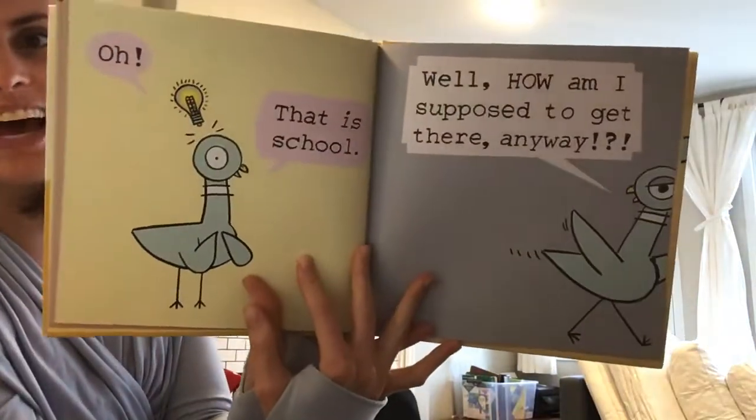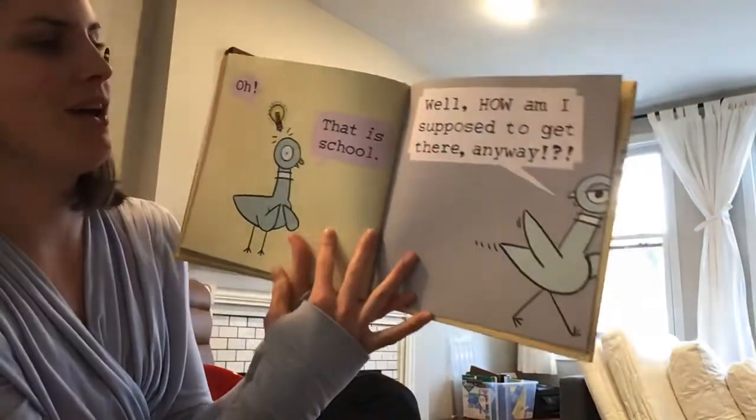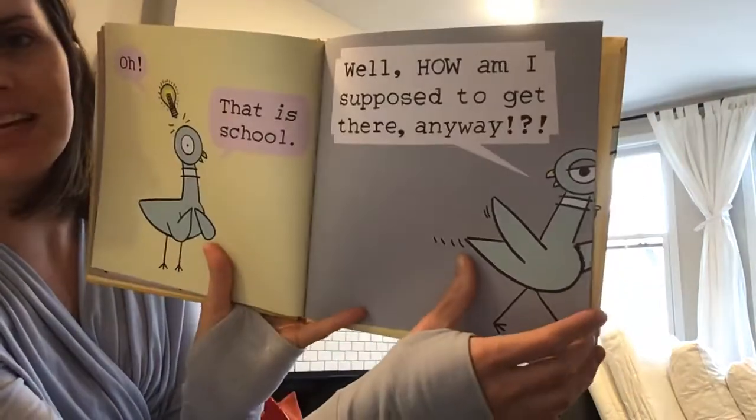Oh, that is school. Well, how am I supposed to get there anyway?